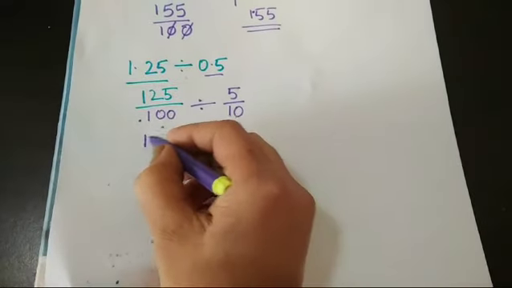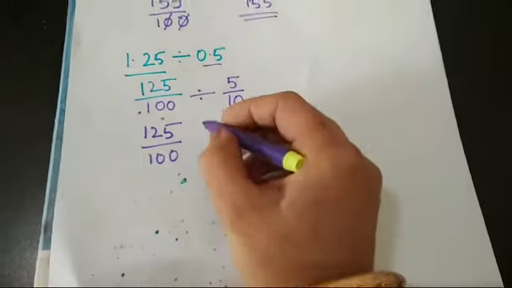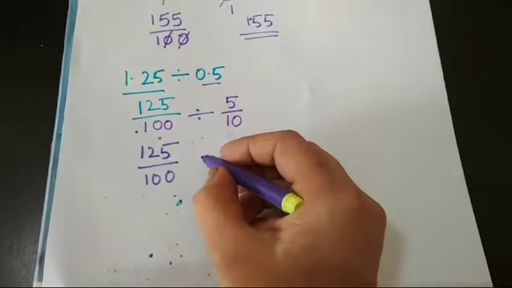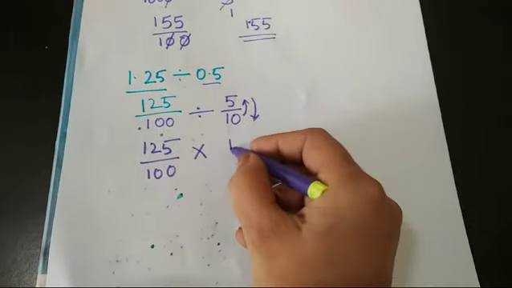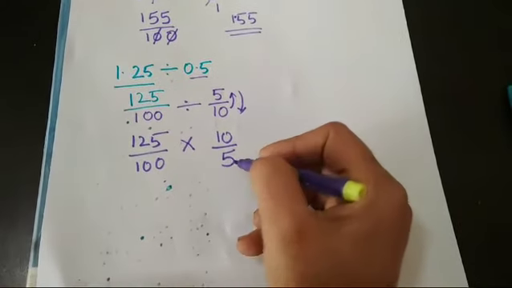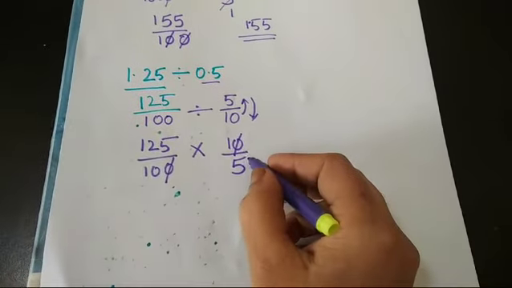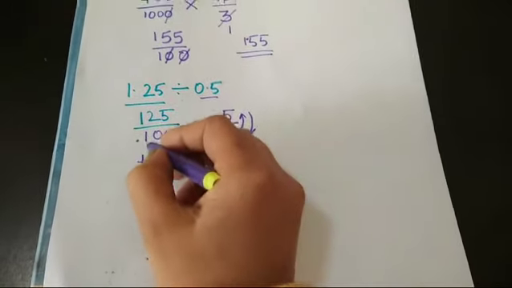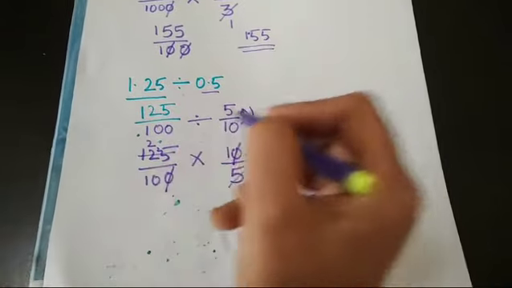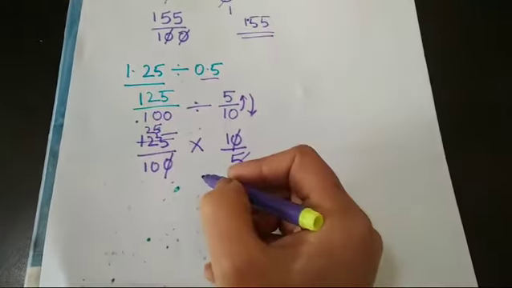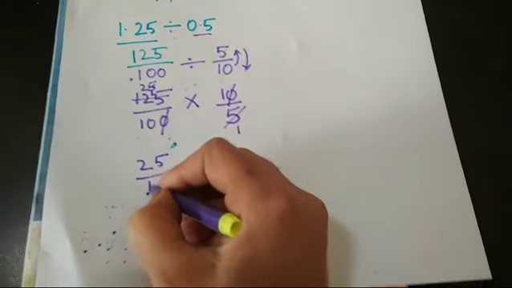Understood? Now 125 divided by 100. Okay. Now this division sign becomes the multiplication sign, and you can take the reciprocal of this number. It will become 10 divided by 5. Cancel this 0 with this 0, and next is simplify. 5 ones are 5. Okay, 5 twos are 10. Now 2 is remaining. I'll give this to this number. Then 5 5s are 25. Now your answer will be 25 divided by 10.